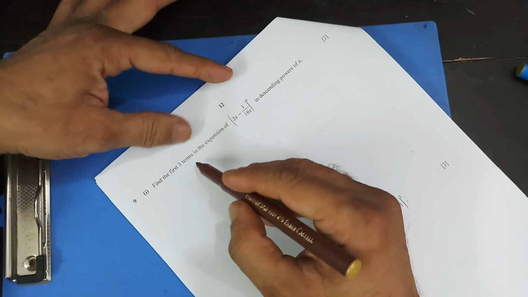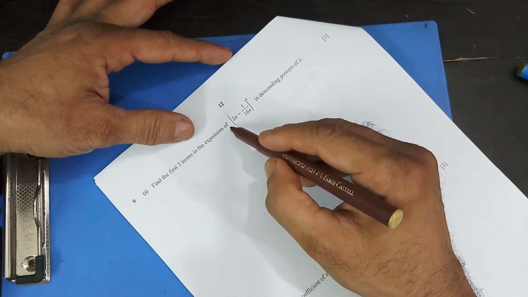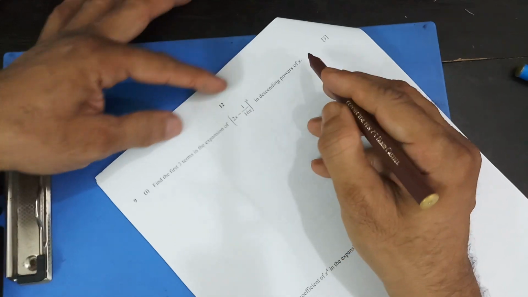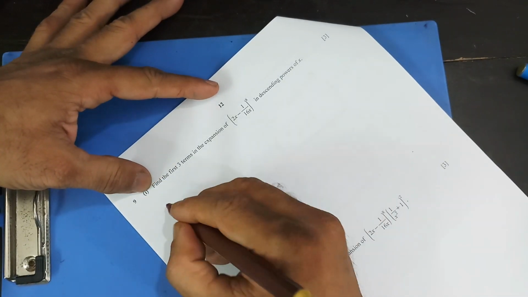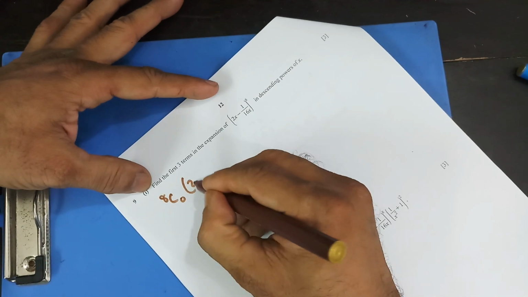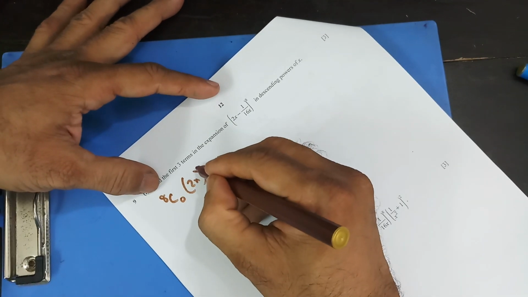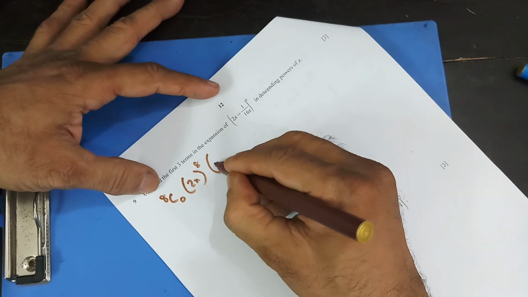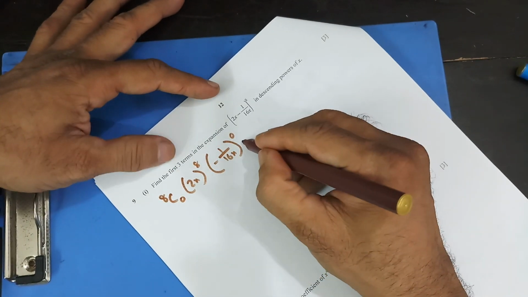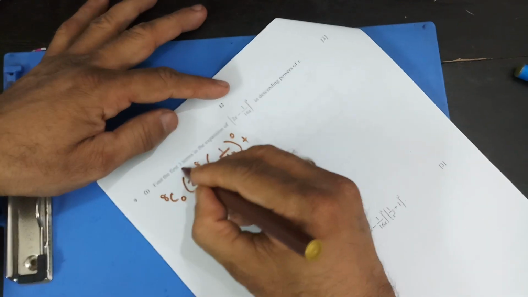Now question number 9, it says find the first three terms in the expansion of (2x minus 1 by 16x) to the power 8 in descending power of x. So the first one, I'm not going to skip anything. 8C0, then (2x) to the power 8 minus 0 is 8, and that's (minus 1 by 16x) to the power 0, plus 3 terms.